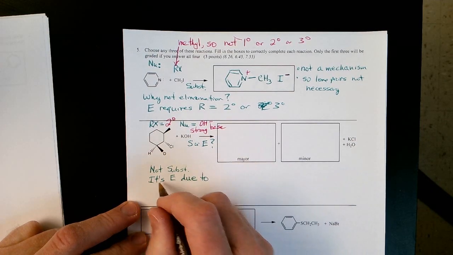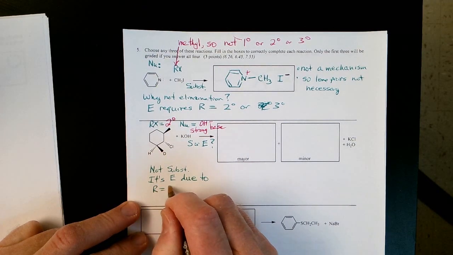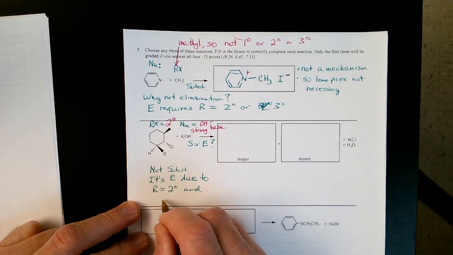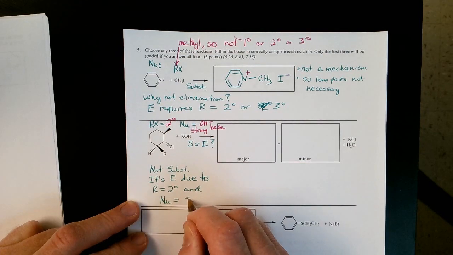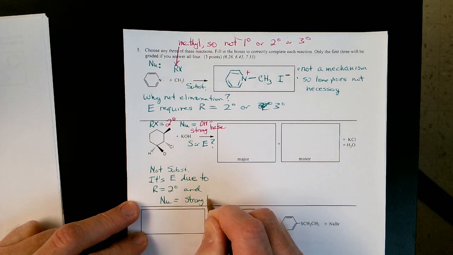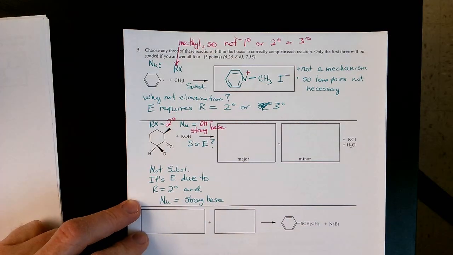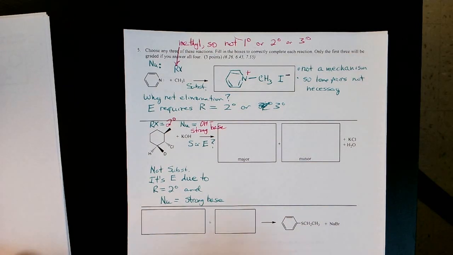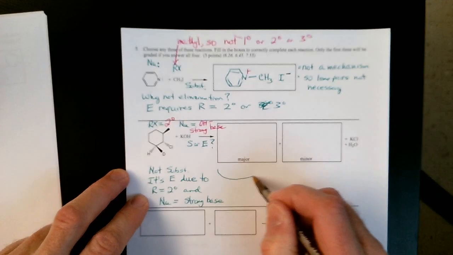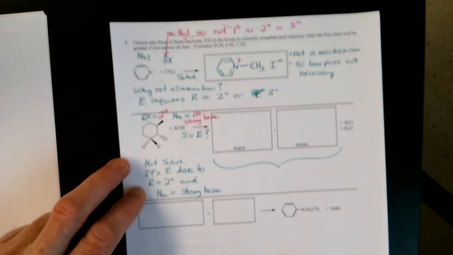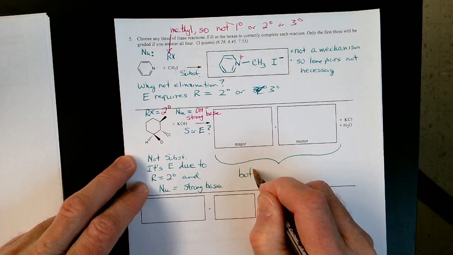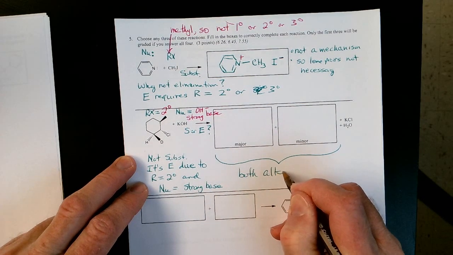Due to R being secondary, and the nucleophile is an extremely powerful base. You didn't learn very many of those. We're keeping the list pretty short. So what that's telling you is that you're going to have an elimination product. Both of them, here's what will tie them both together. Both of them will be alkenes.